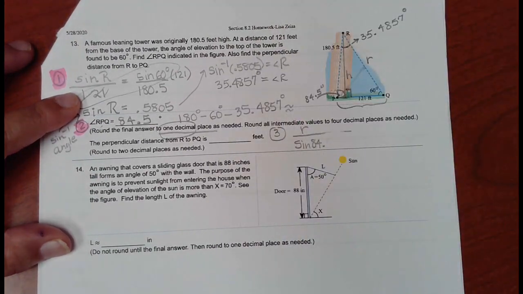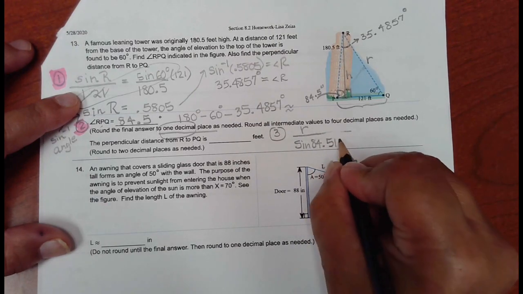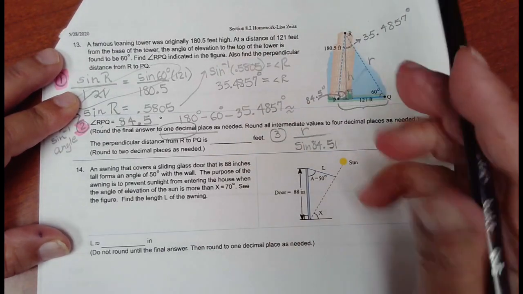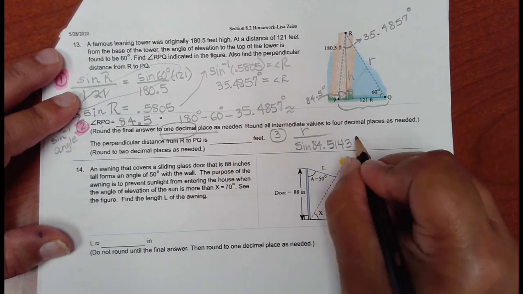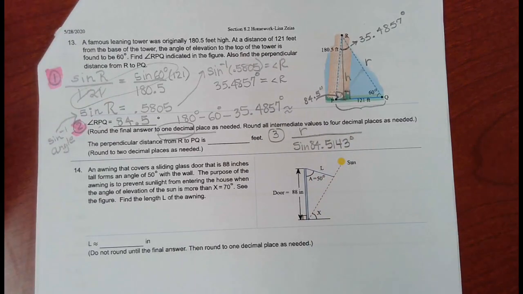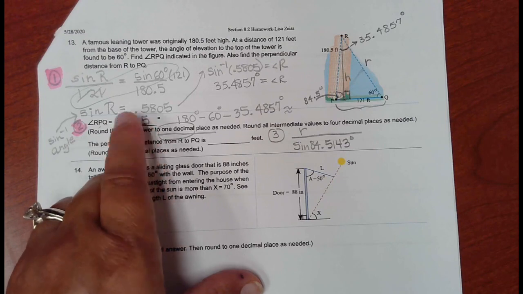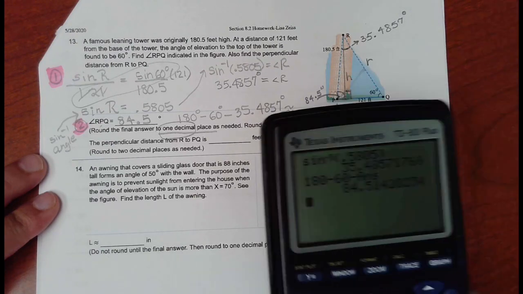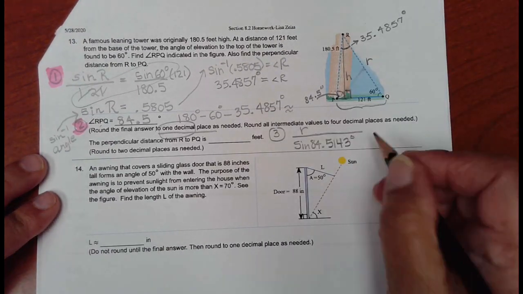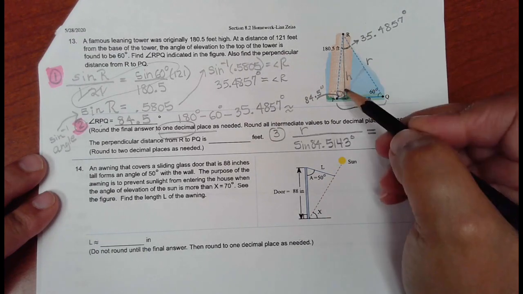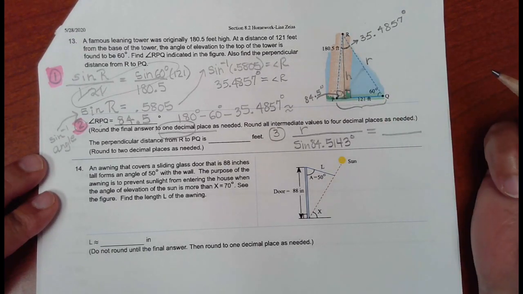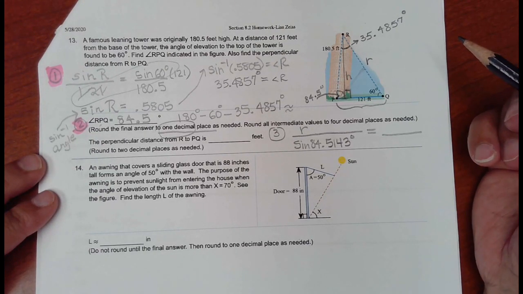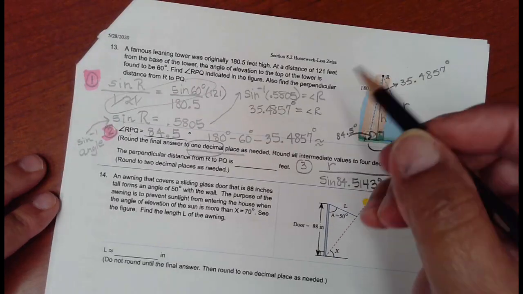Okay, we need one other fraction since we're doing law of sines. We used this angle and the side across from it. And for this particular one, we could use 121. We could use this bottom. That's the entire bottom right here. And that 121 is across from the 35.4857. So we could use that. We could also go with the 60 and the 180.5. So that's up to you. Okay, I'm going to go with the 121, and I'm going to use it with the angle that's across from it, which is this entire angle R.